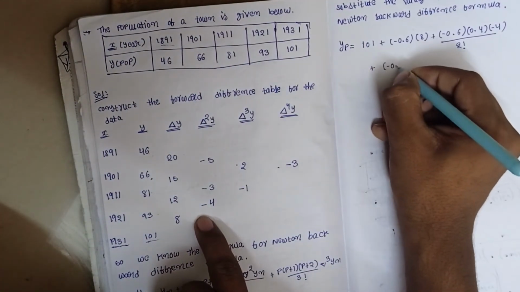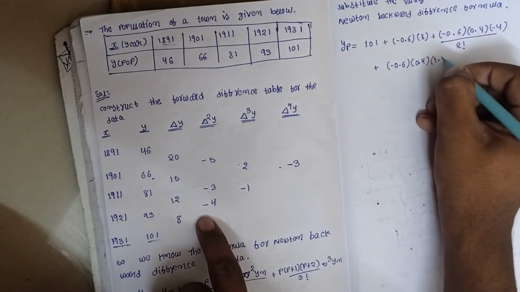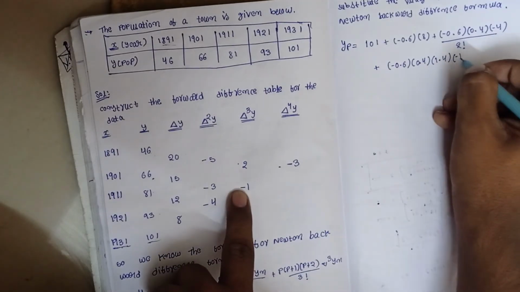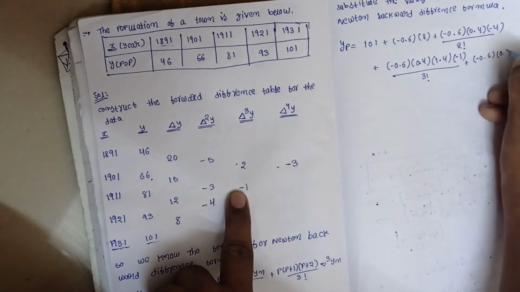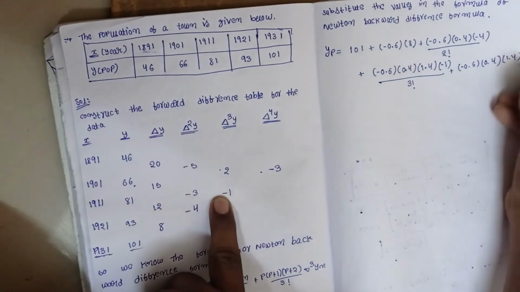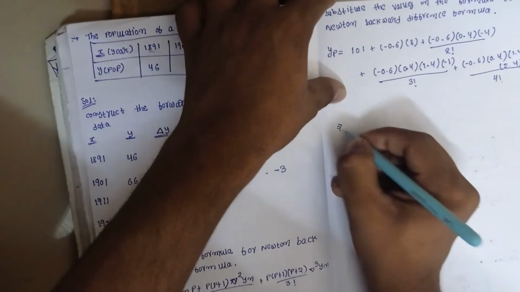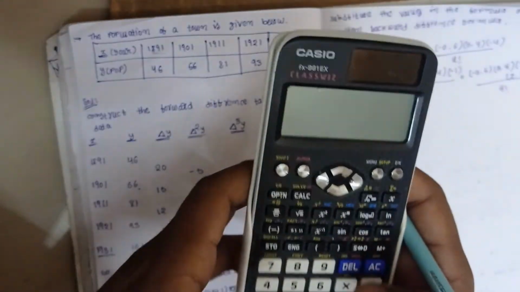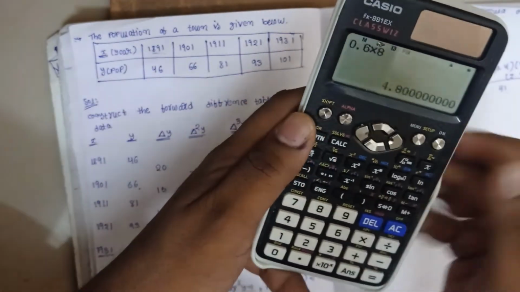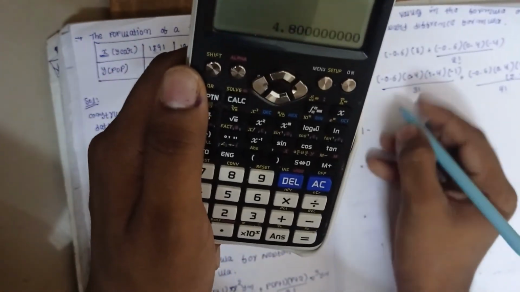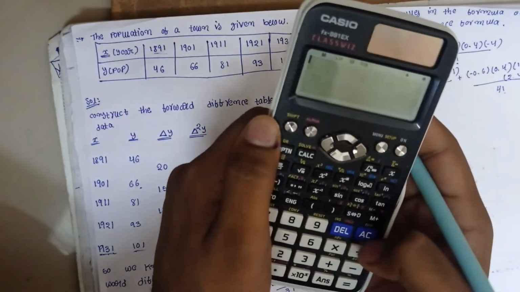Plus minus 0.6 into p plus 1, 0.4, into p plus 2, 1.4, and delta cube yn, minus 3, by 3 factorial, plus minus 0.6 into 0.4 into 1.4 into 2.4 into minus 3 by 4 factorial, and solve each one. 101, then 0.6 into 8, this is minus 4.8.